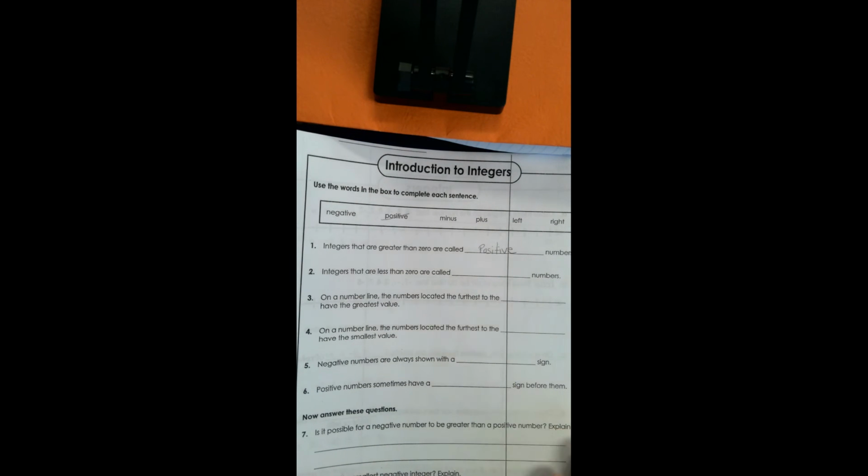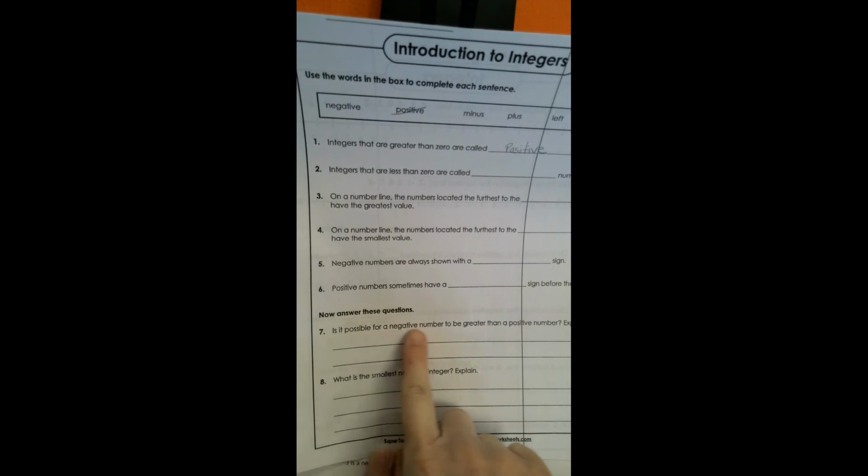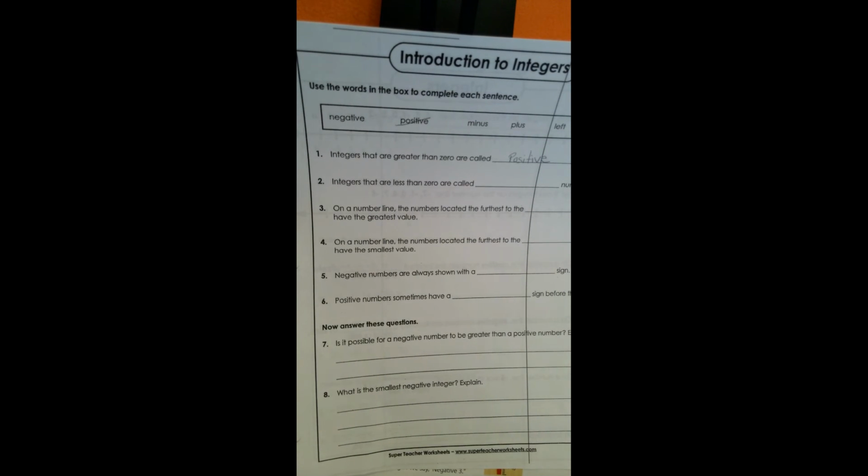Now, answer these questions. Is it possible for a negative number to be greater than a positive number? Explain. So you'll need to do some thinking on this. Really, I want you to think about that temperature, and I want you to think, can you ever have a negative number be greater than a positive number? If it was -50 out, which I hope it never gets to -50, is that ever going to be greater than +3, +5, +10?